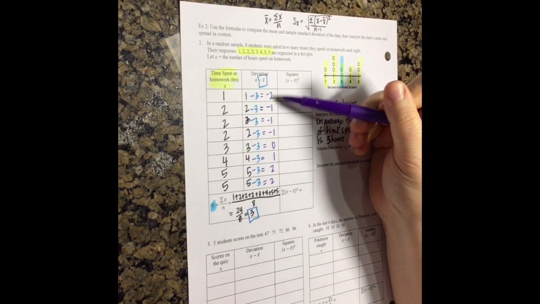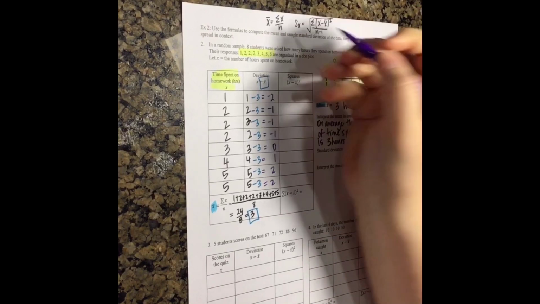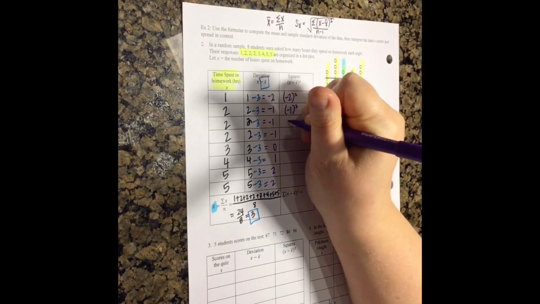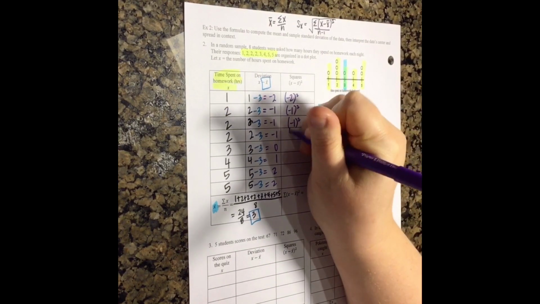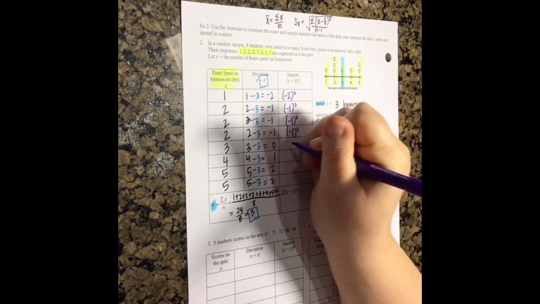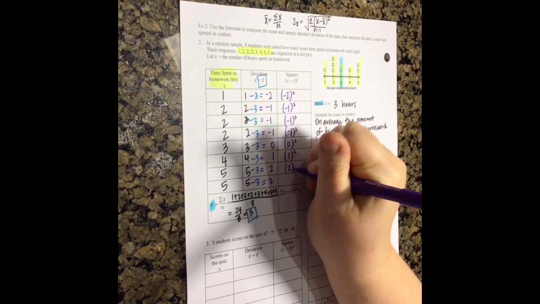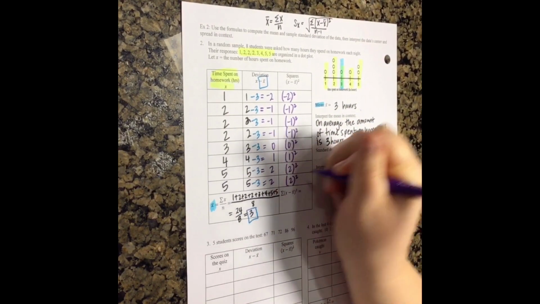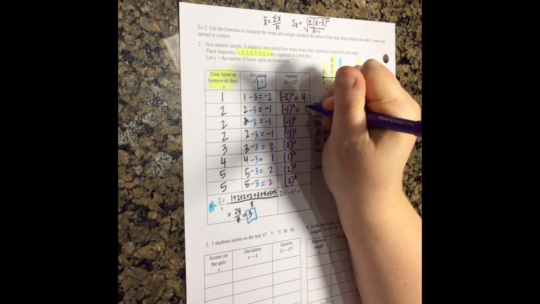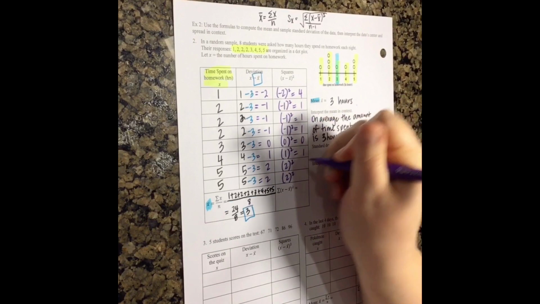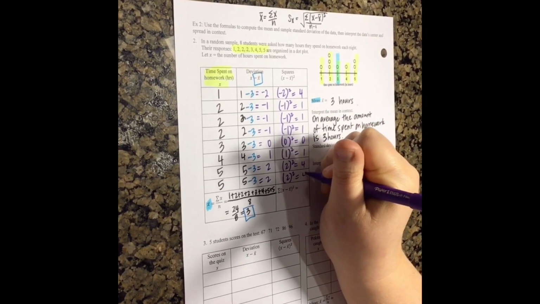Then we want to take those values and square them. So if you square those differences that you just found in the last column, you get 4, 1, 1, 1, 0, 1, 4, and 4.